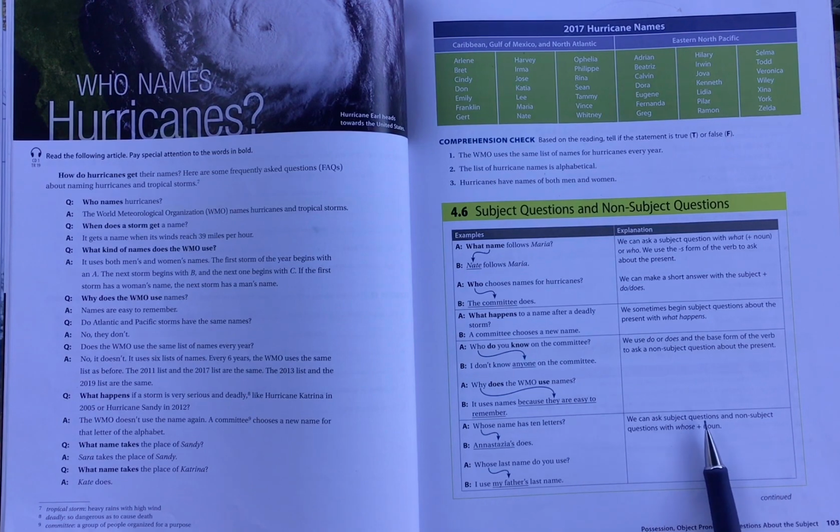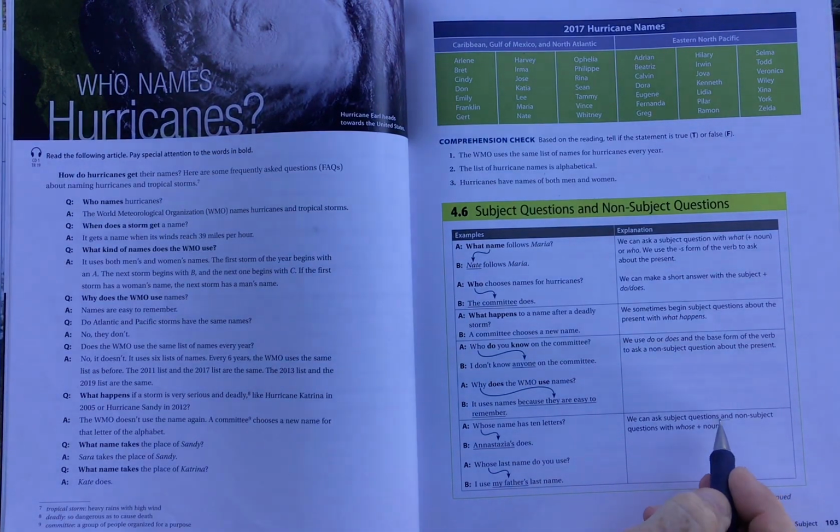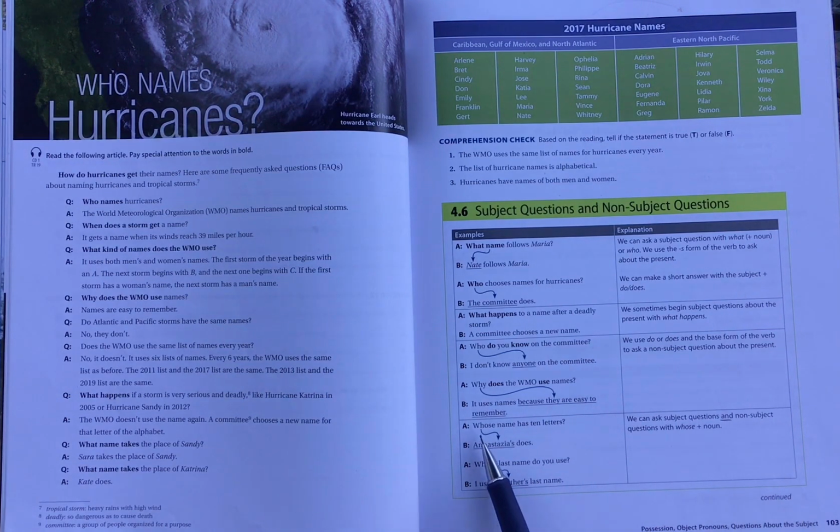We can ask subject questions and non-subject questions with whose plus the noun. Again, we can ask subject questions and non-subject questions with whose plus a noun. Whose name has 10 letters? This is a subject question because the subject is name. Anastasia's does. Next, whose last name do you use? Answer, I use my father's last name.